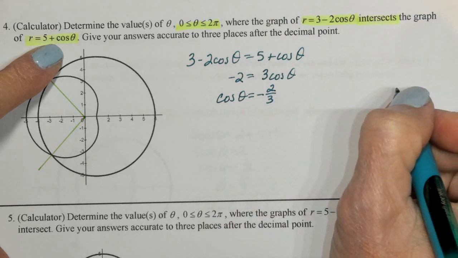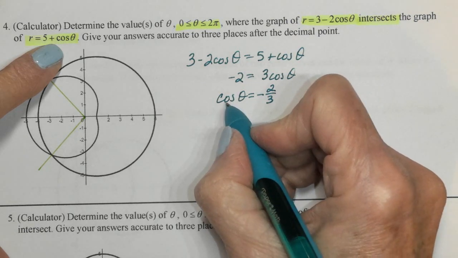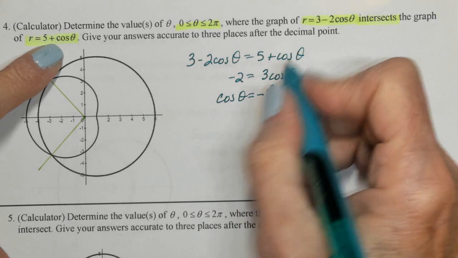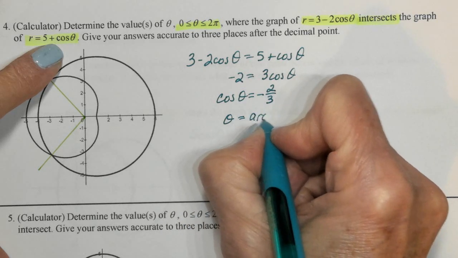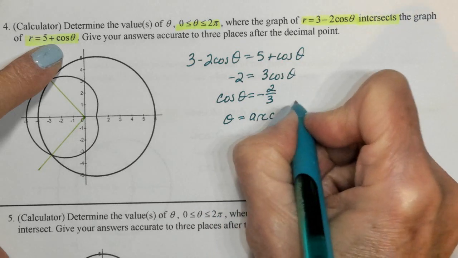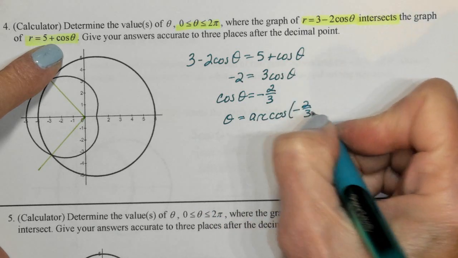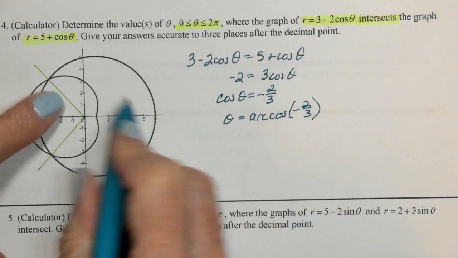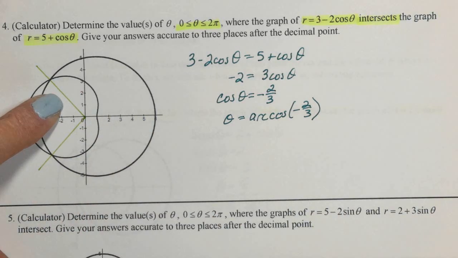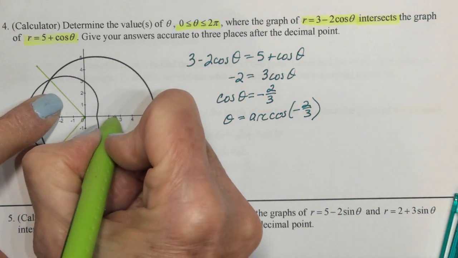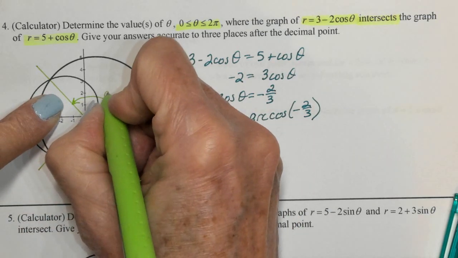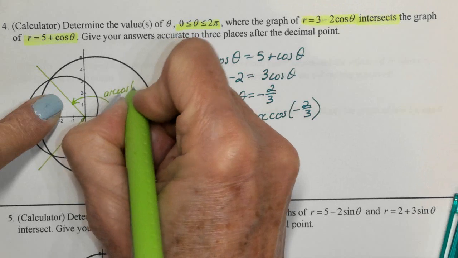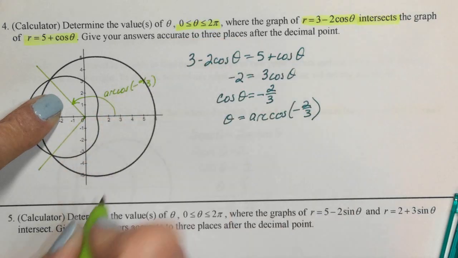Well, we don't know an angle whose cosine value is negative 2/3. So theta is arc cosine or inverse cosine of negative 2/3. That would be in the second quadrant. So that gives us this angle right here. This angle is arc cosine of negative 2/3.